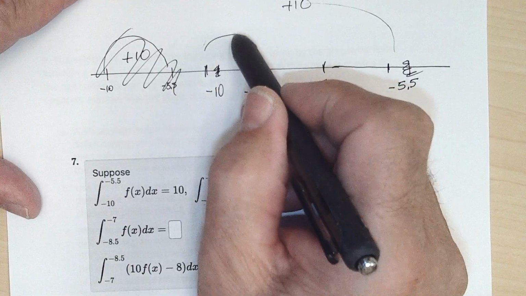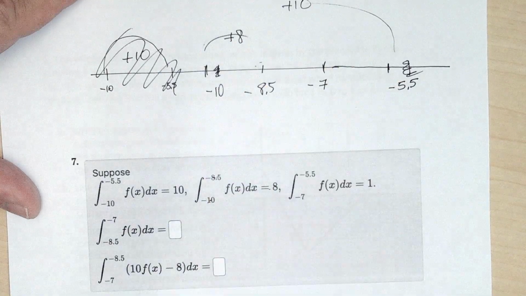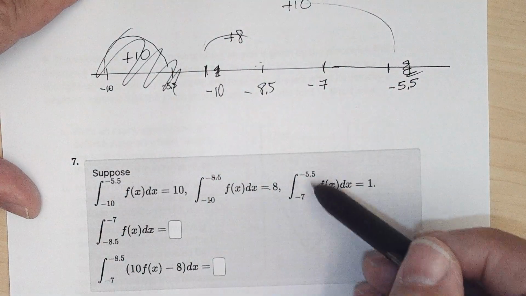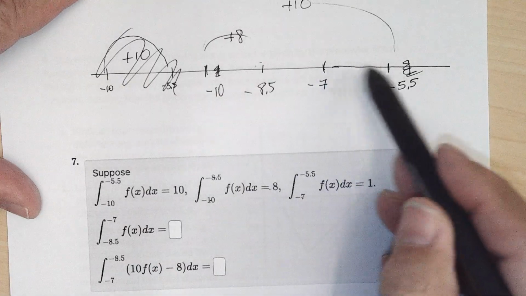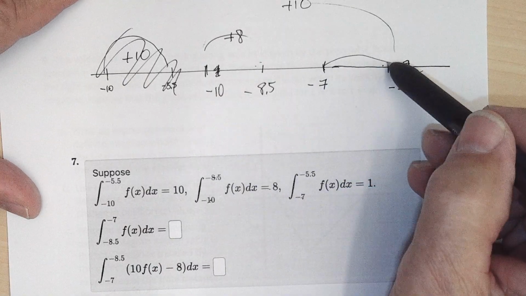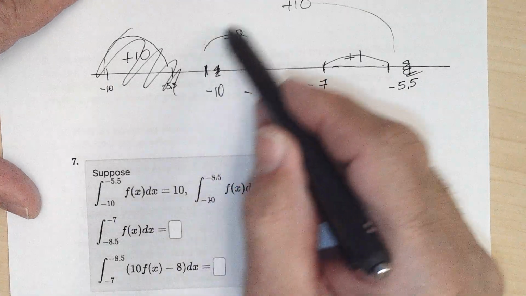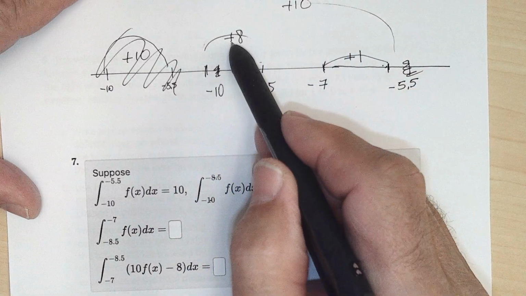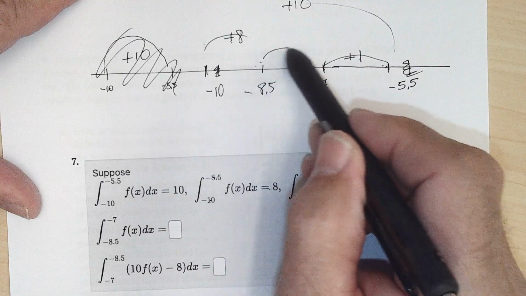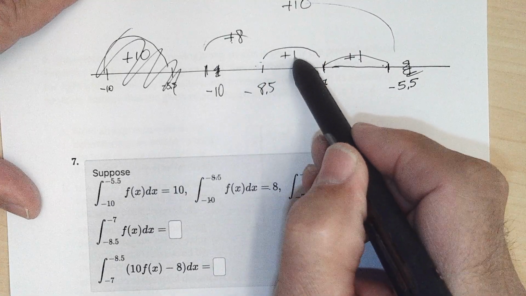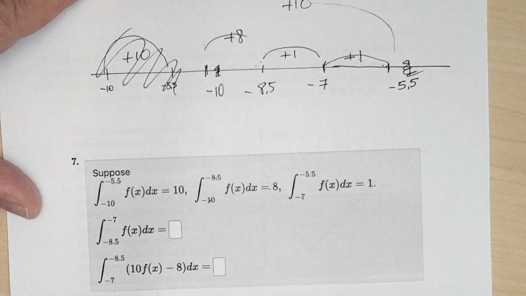So from here to here, there's a plus 8. From here to there, there's a plus 1. And if the overall area is 10, and this is plus 8 and plus 1, this must be plus 1 to make the total 10.